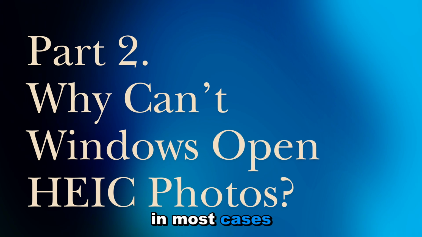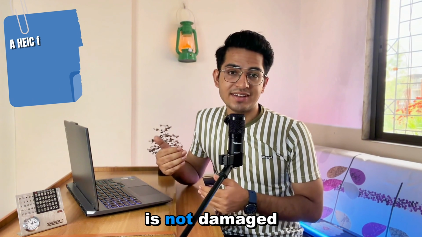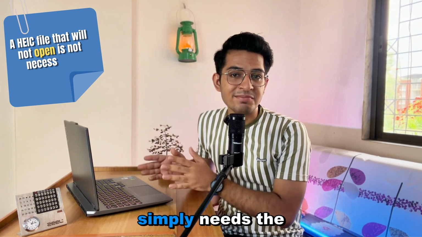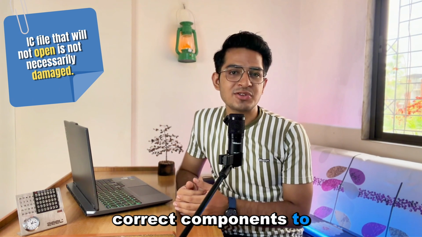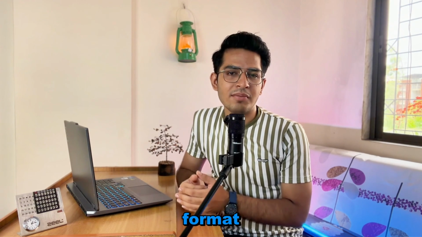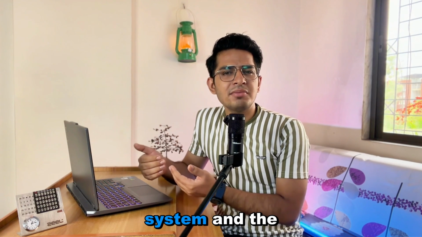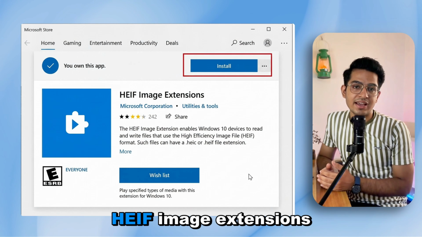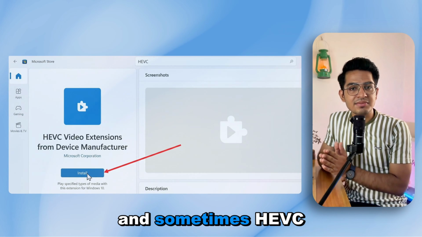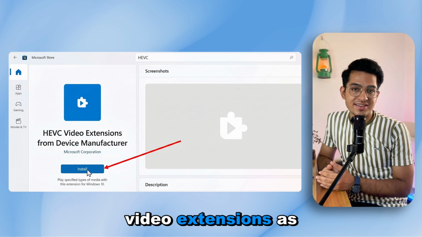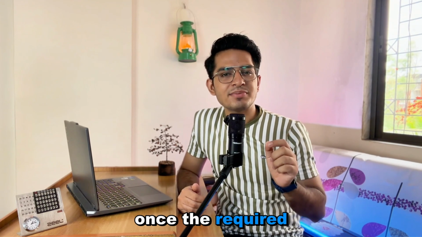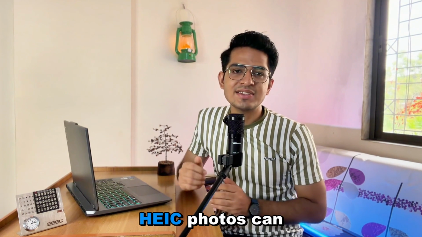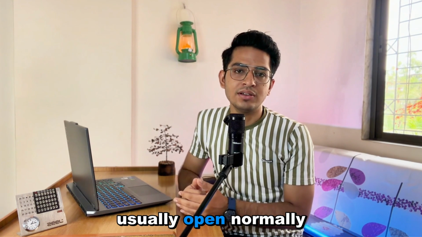So, why does this happen? In most cases, the photo itself is not damaged. Windows simply needs the correct components to read the HEIC format. Depending on your system and the image file, you may need Microsoft's HEIF image extensions and sometimes HEVC video extensions as well. Once the required support is installed, HEIC photos can usually open normally in the Windows Photos app.